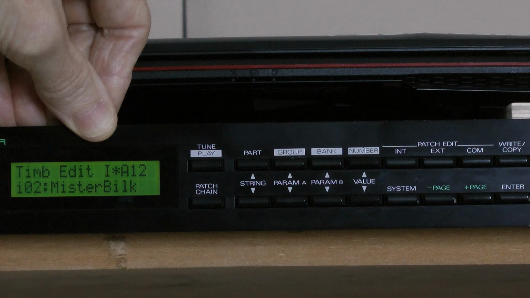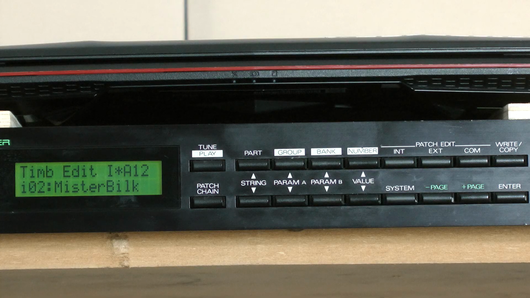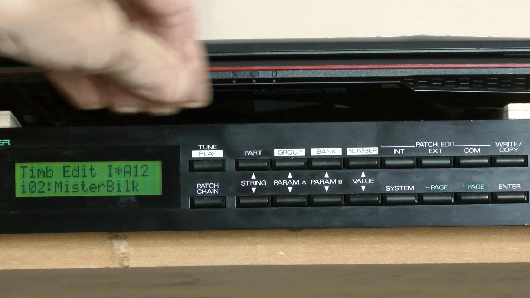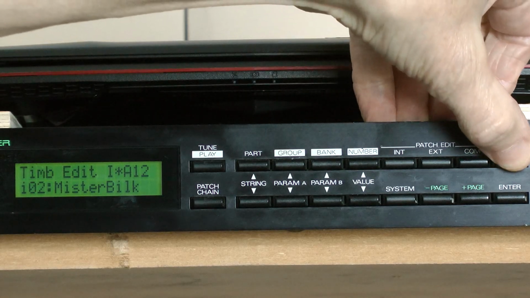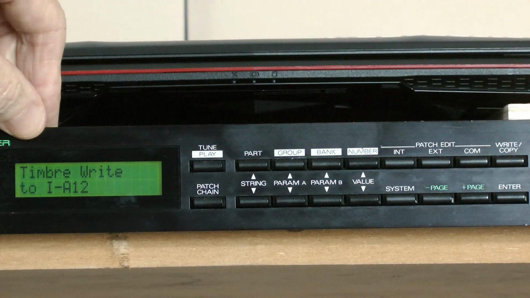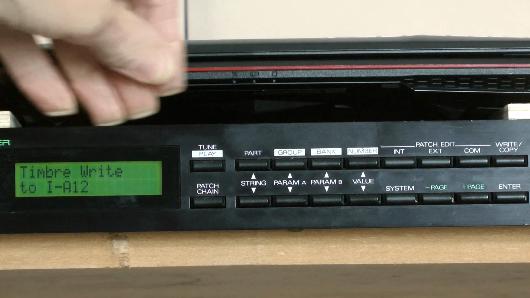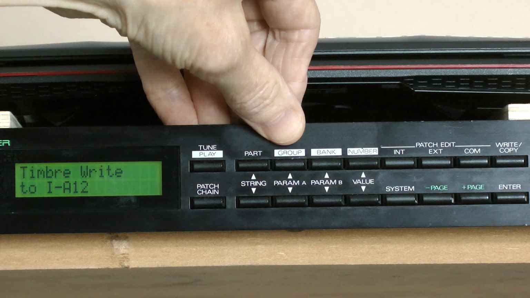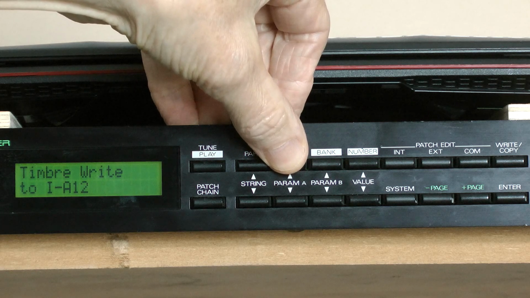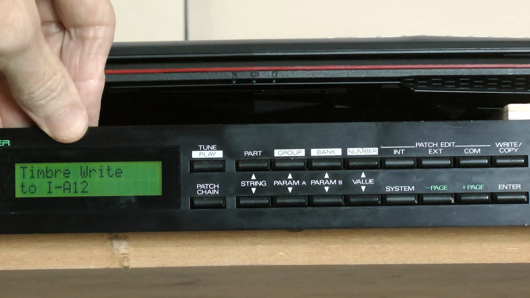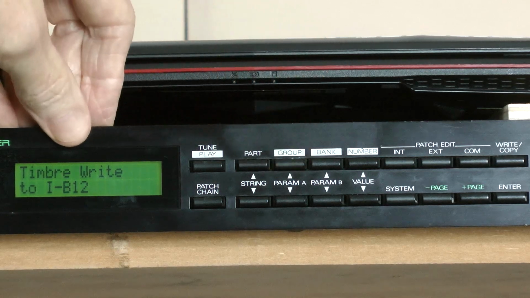Once you have selected the instrument for editing, to save the parameters you have adjusted for the tone, press the right copy button once. The display screen will show you the location the timbre is at the present. If you wish to change the location, press the Group or Parameter A buttons, and this will take you from Bank A to Bank B.